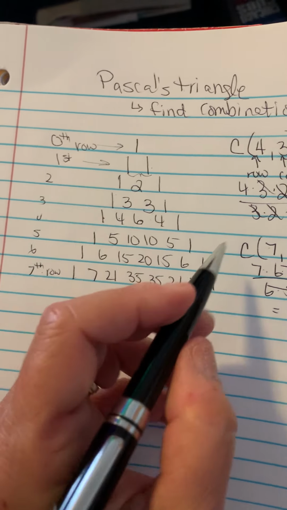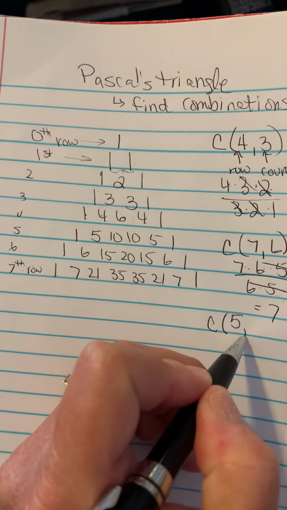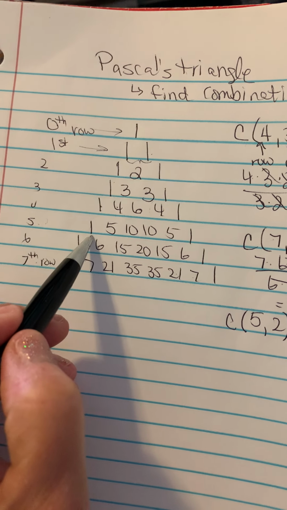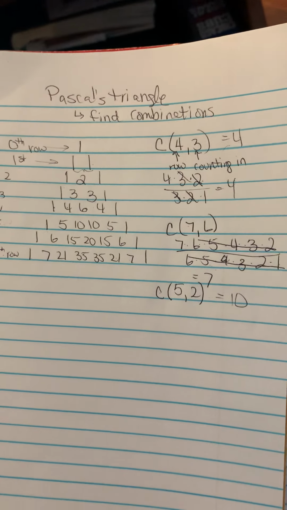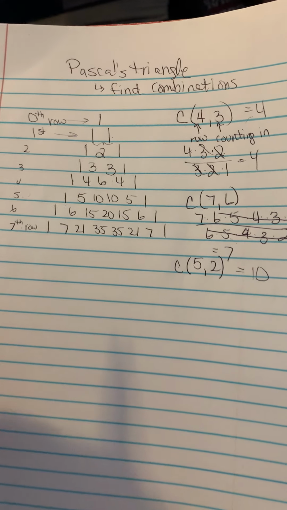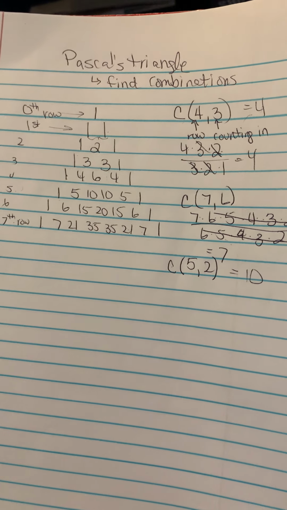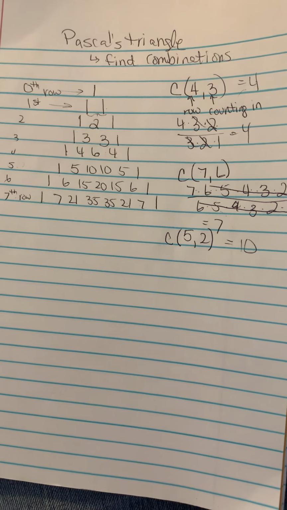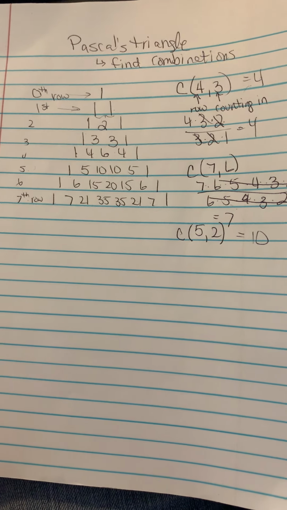Okay, so what's the combination of 5 things taking 2 at a time? 5 things, that's the row number. 1, 2, the answer is 10. So it's a very interesting way to do it. There's a ton of other things this Pascal triangle is used for. And I was going to look for a good YouTube video to find things, but then it got too much of what I wanted. This is all I wanted to show you about it.